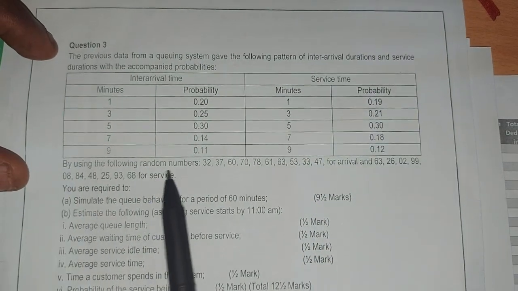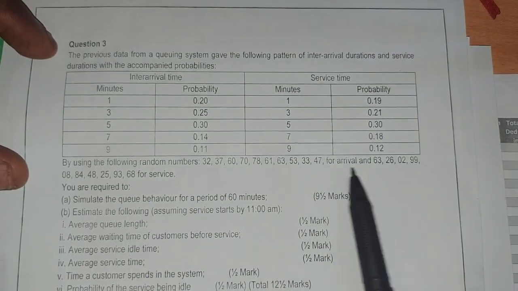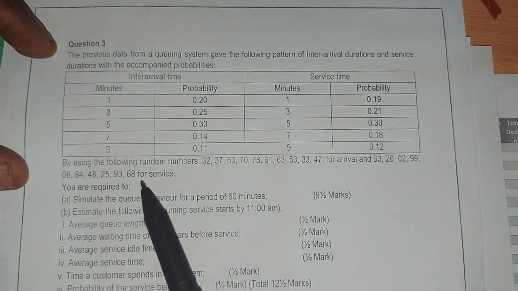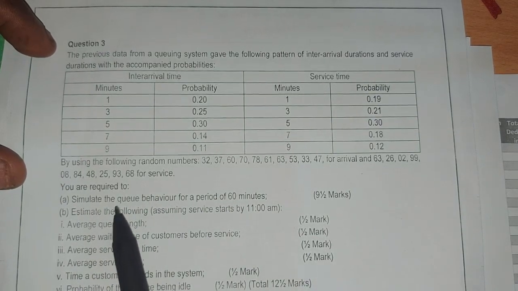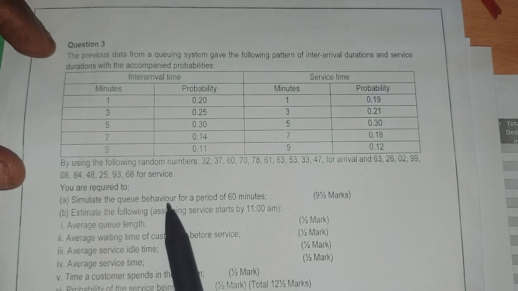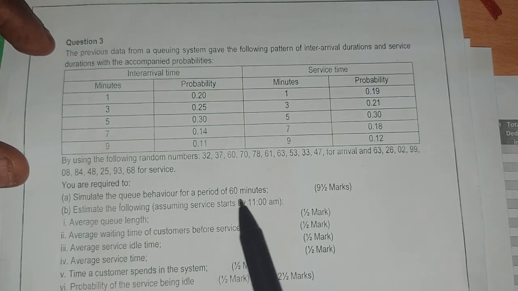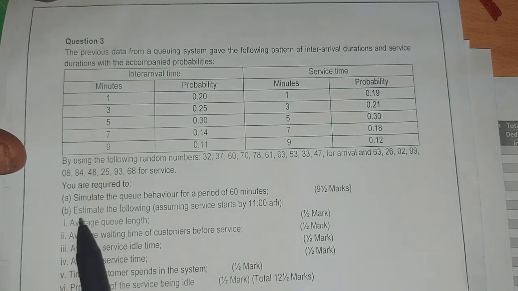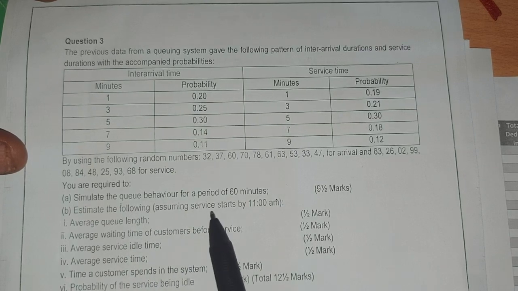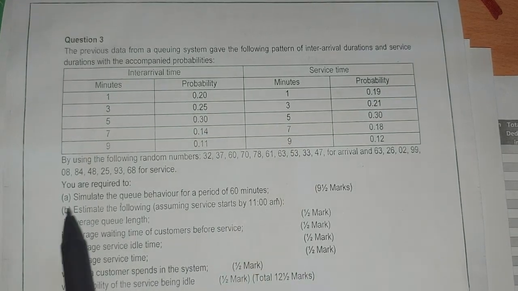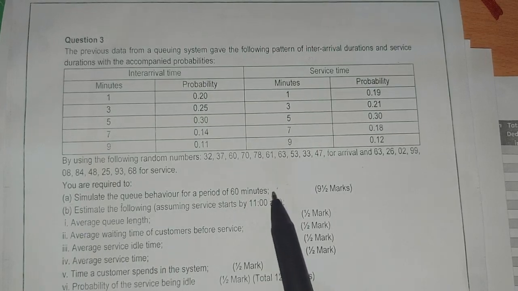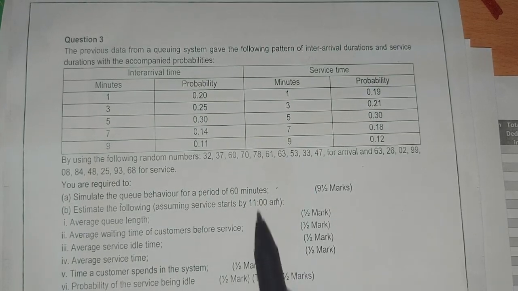By using the following random numbers for arrival and these random numbers for service time, you are required to simulate the queue behavior for a period of 60 minutes, assuming service starts at 11. So let's first do the simulation for 60 minutes.